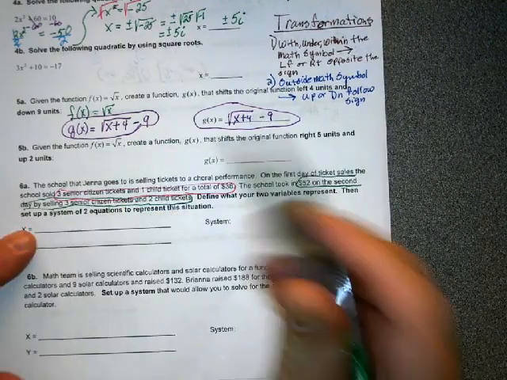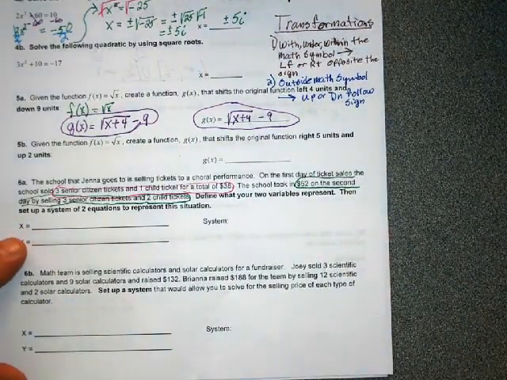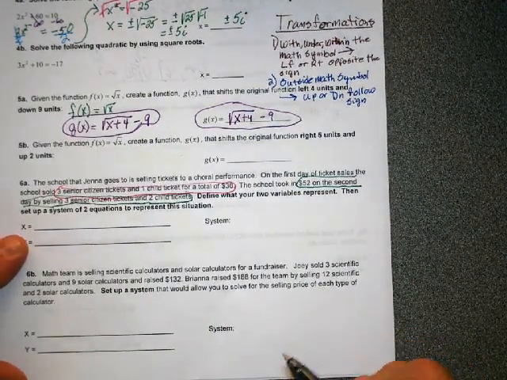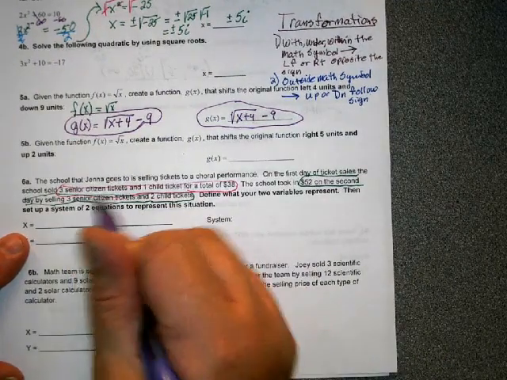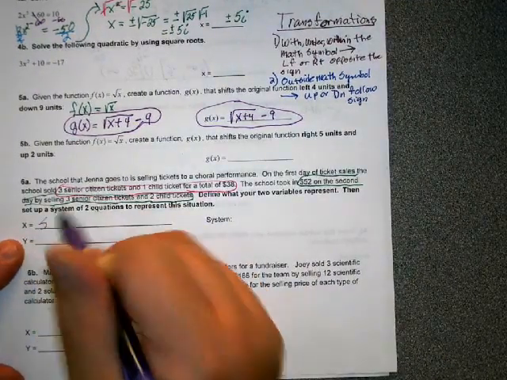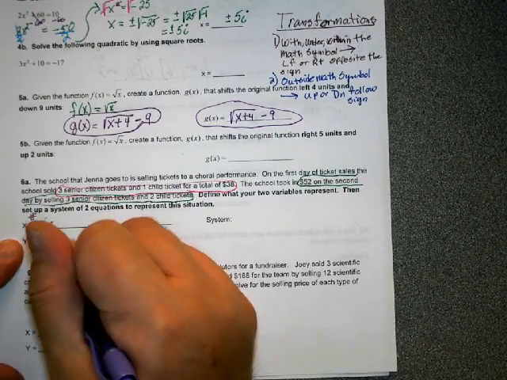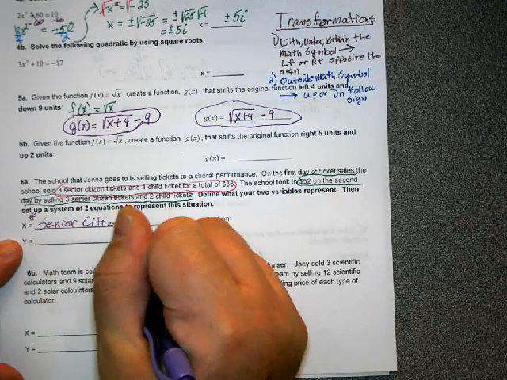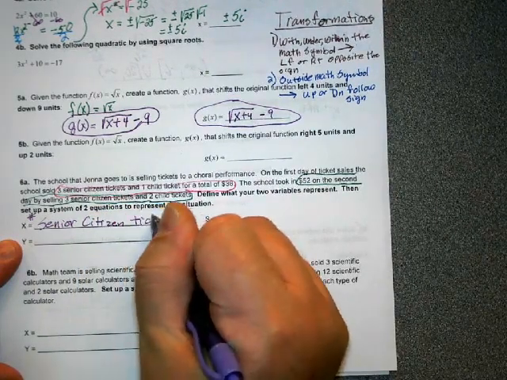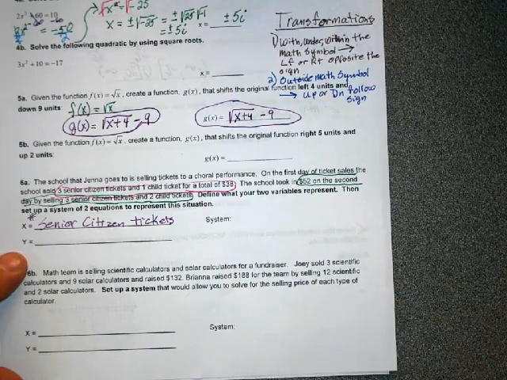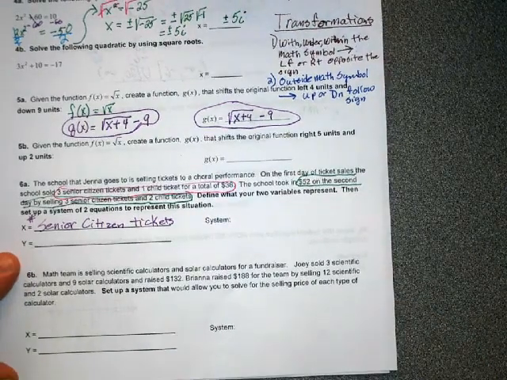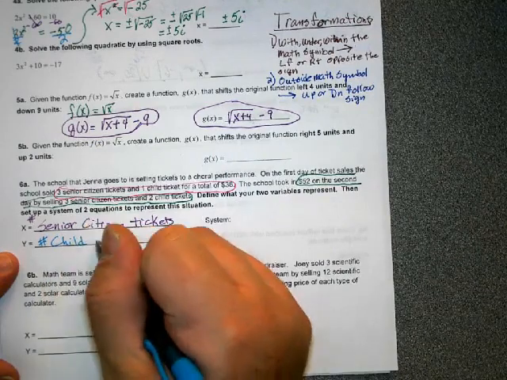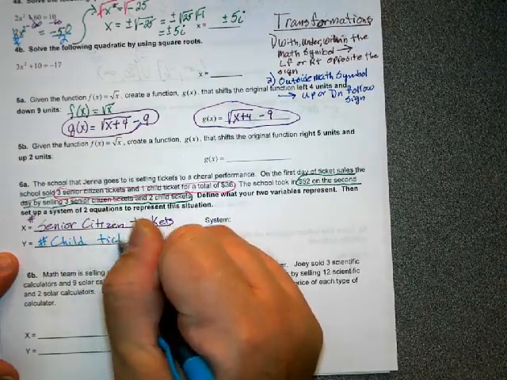Well, what kind of tickets do we have? Expensive ones. Good, good. Okay, so we have senior citizens. We should say number of senior citizen tickets, right? And then the child tickets. Number of child tickets. And then let's write our equations up.